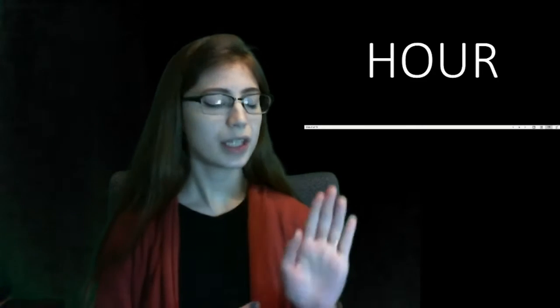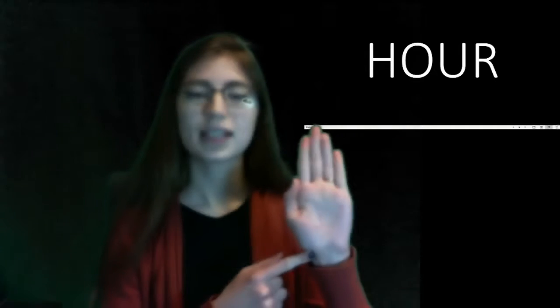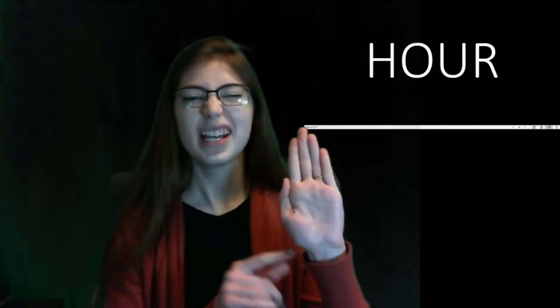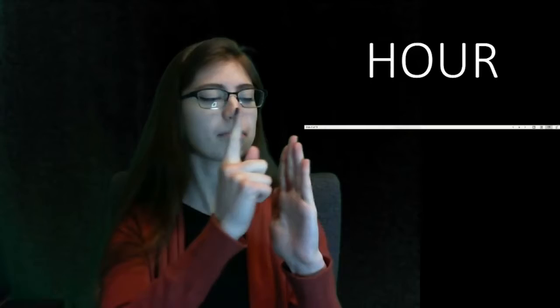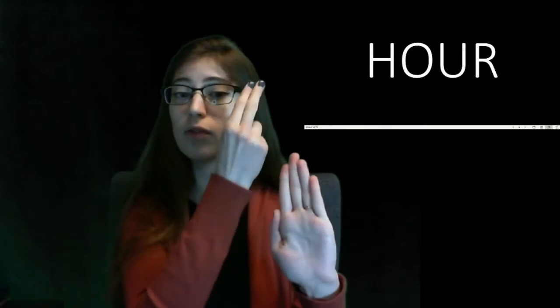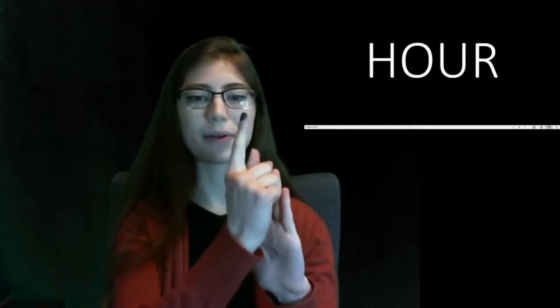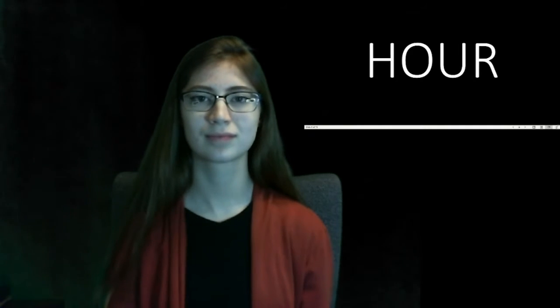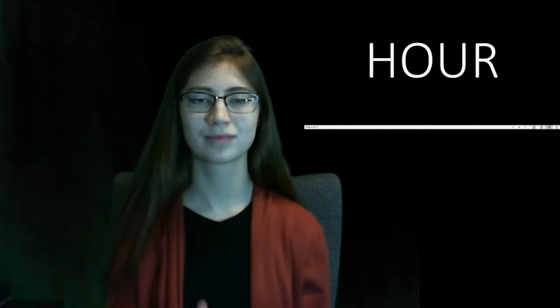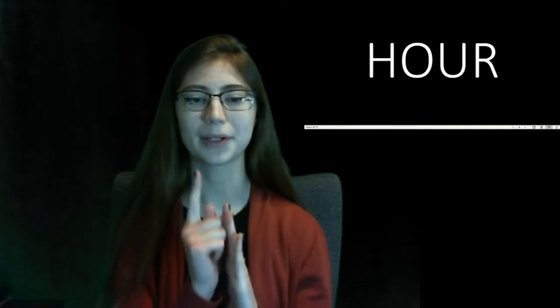Hour. You are going to make a flat hand shape with your non-dominant hand, like the face of a clock. And with a 1 hand shape, you're going to start at 12 and move all the way around. Hour.